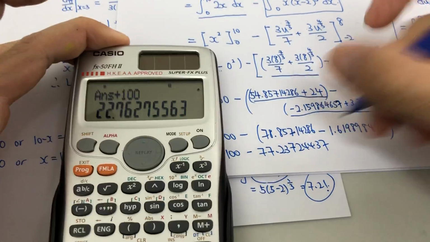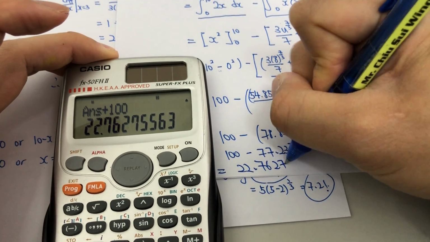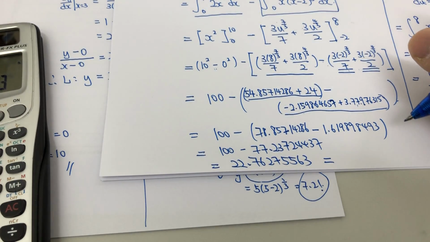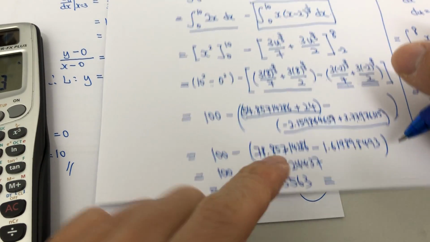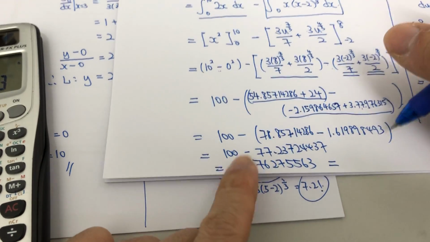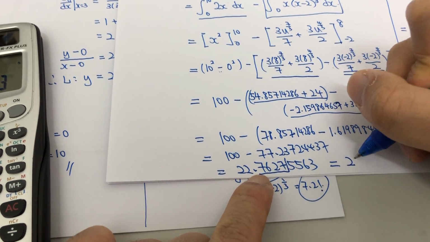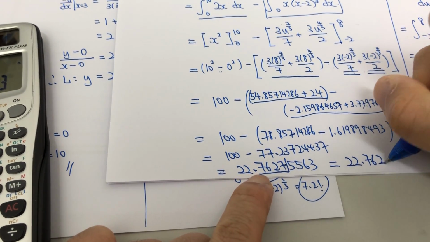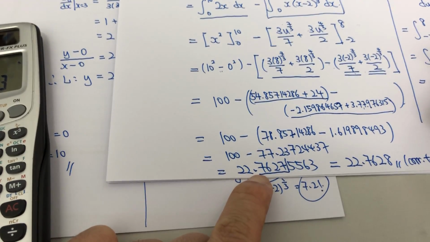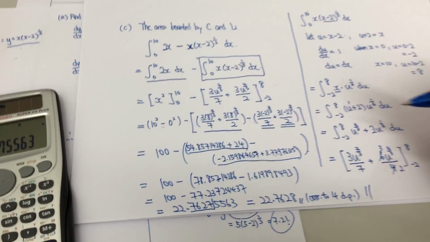So it becomes 22.76275563. And finally, you need to give your answer in 4 decimal places. So you need to give your answer as 22.7628 correct to 4 dp. Okay, so this is the area.